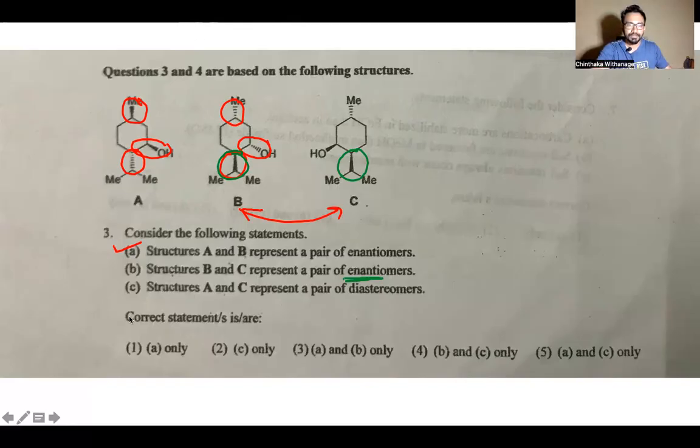Right, okay. Then what about C? A and C represent diastereomers. A and C, yeah, the shaded one, the bold one, become here the shaded one. Here, shaded one and bold one. But the thing is, it's the other way around. This part is the other way around. So A and C is also diastereomers.